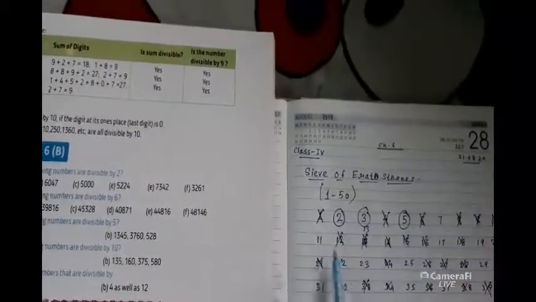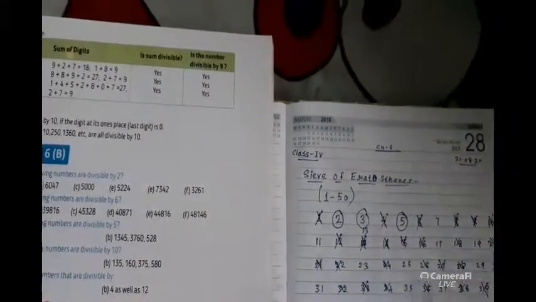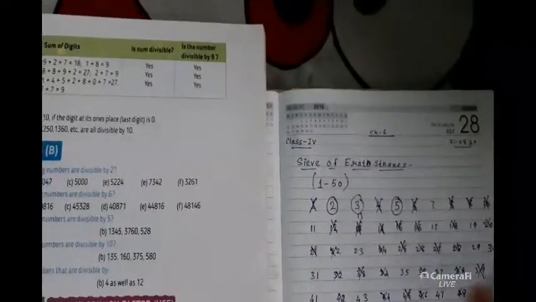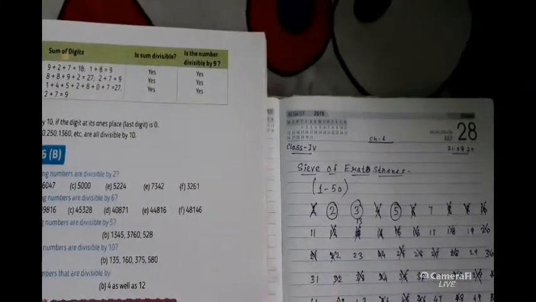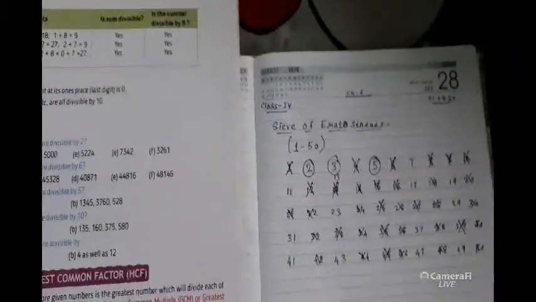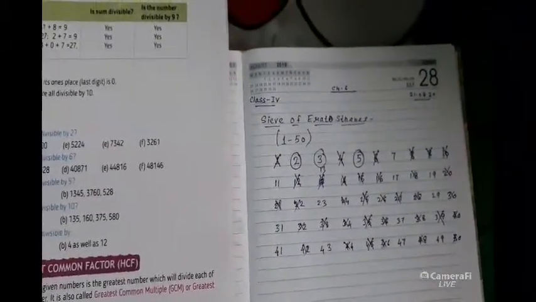Now encircle 5 and cross out all the numbers divisible by 5. We encircle this 5 and cross out all the numbers divisible by 5. Then 10 is already done, 15, 20, 25, we have to cross this. 30, 35, we have to cross this. 40, 45 already done, 50 is already done. Now cross out 5 and continue in the same manner.